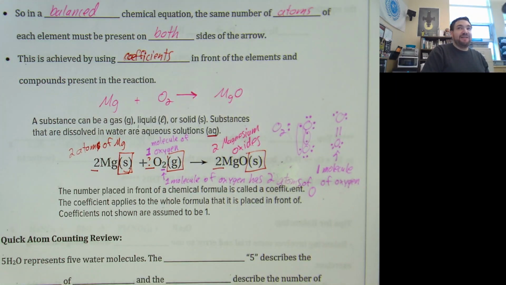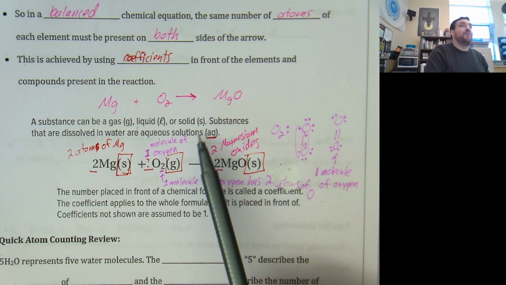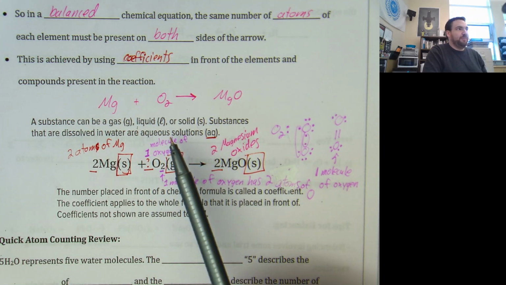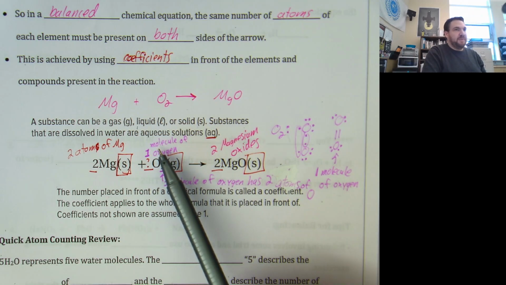Just because you dissolve them in water doesn't make you a liquid. It makes you an aqueous solution. To be a liquid, you actually have to be melted. You have to be molten.